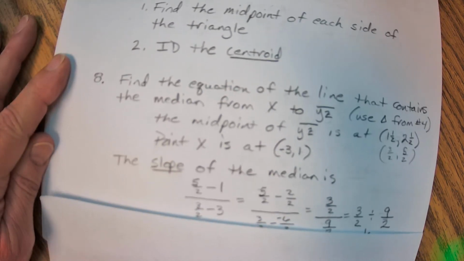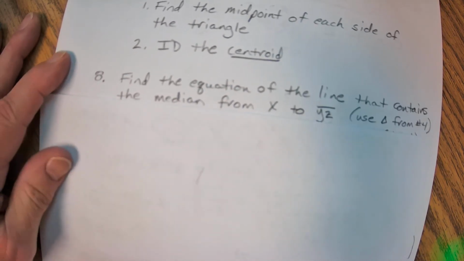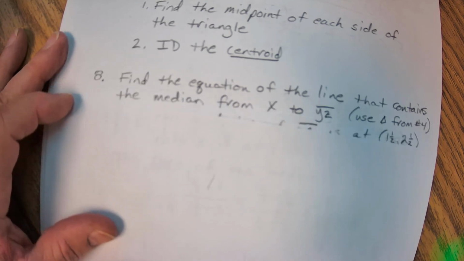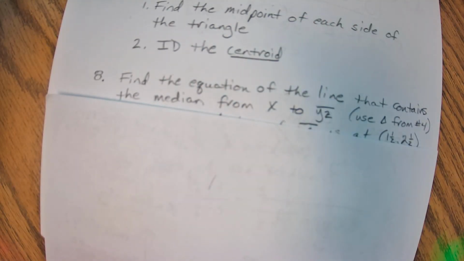And let's go ahead and do number 8 together. Number 8 says find the equation of the line that contains the median from X to YZ. And we're going to use the triangle from number 4. On this one, you're going to want to be looking at your worksheets while you watch this video. Otherwise, some of this isn't going to make any sense to you. It's the page right after 4.2 called Coordinate Geometry 4.